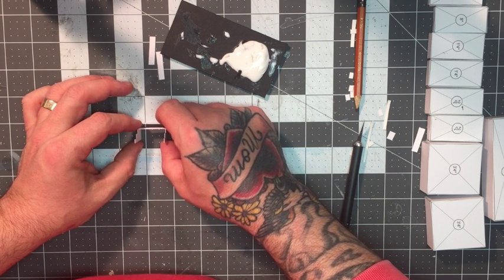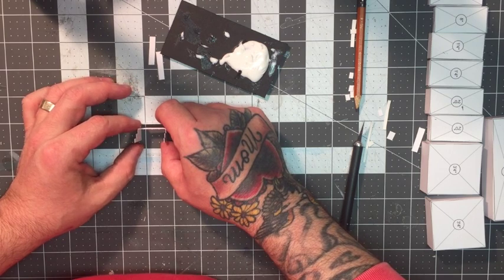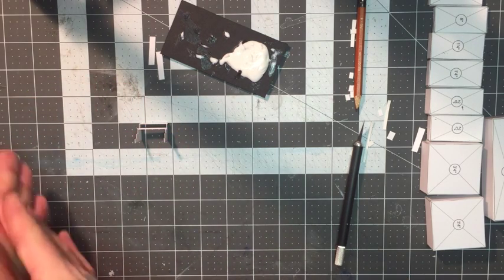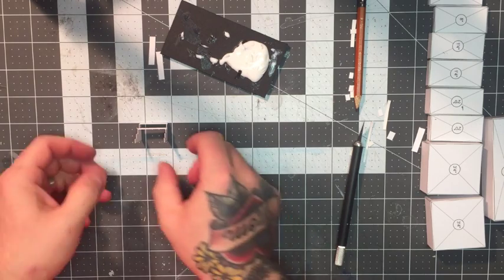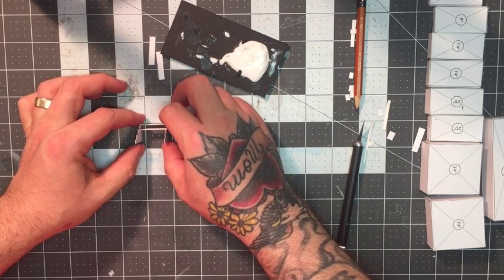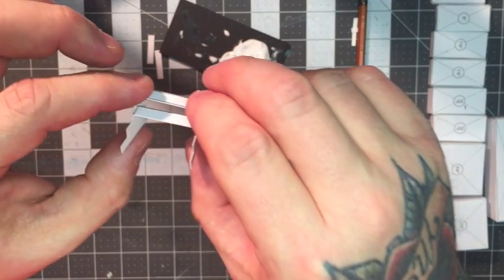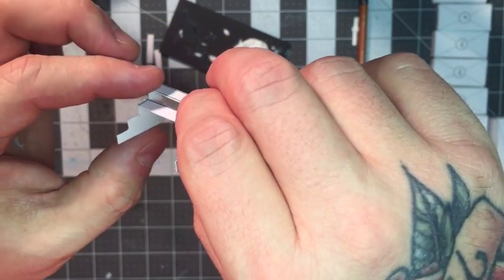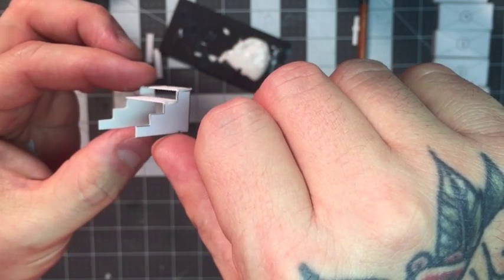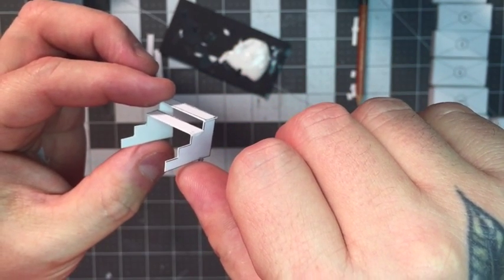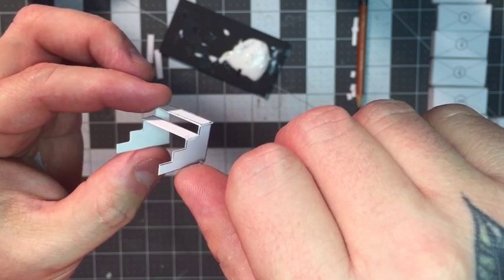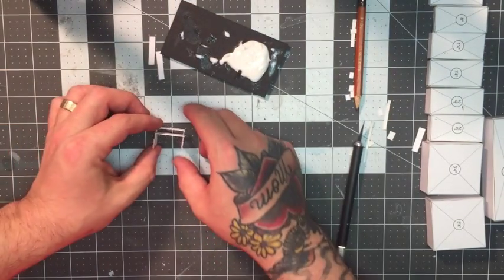Tacky glue is doing a pretty good job keeping it where it wants to be. Okay, I'm going to lift this up to you here real quick without breaking it. Okay. See that? So we'll continue with the last two.